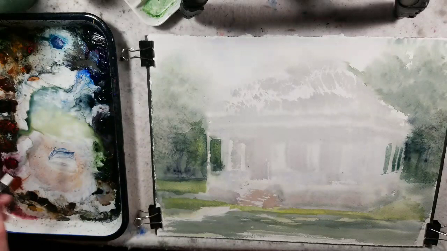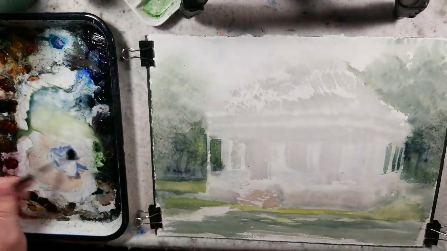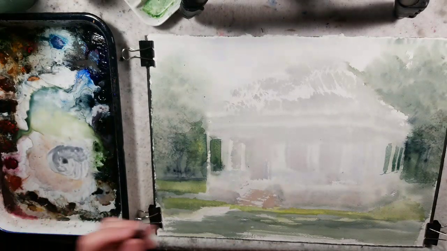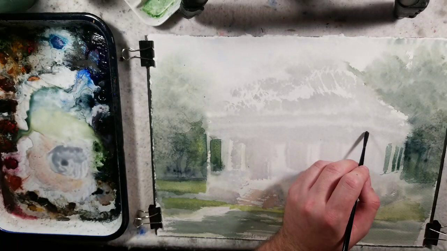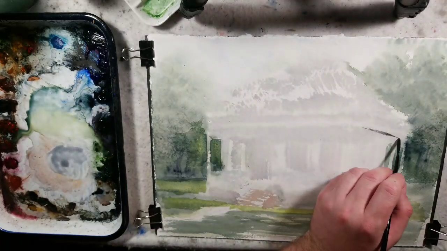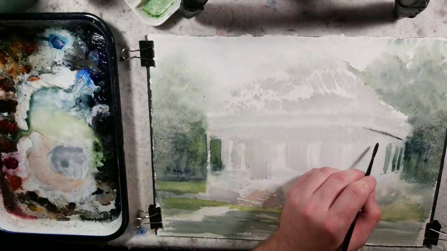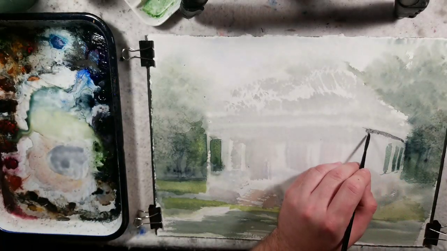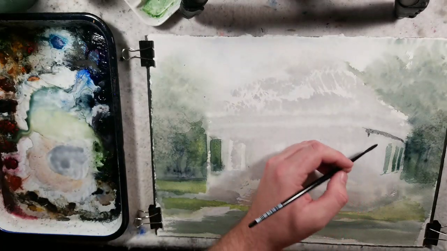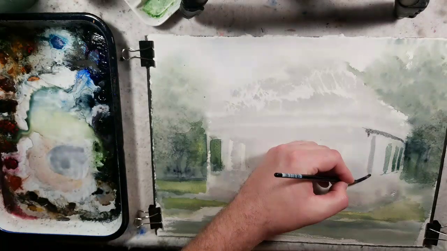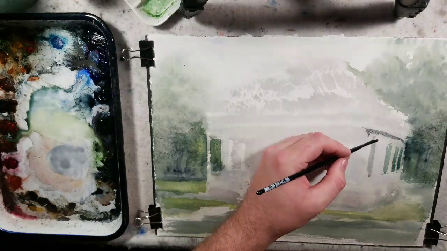I could go ultramarine blue and raw sienna, burnt sienna, sorry. That's what we've been doing for the colors of the house. So here, we have that underhang, under the overhang. So that's the building itself between the pillars.